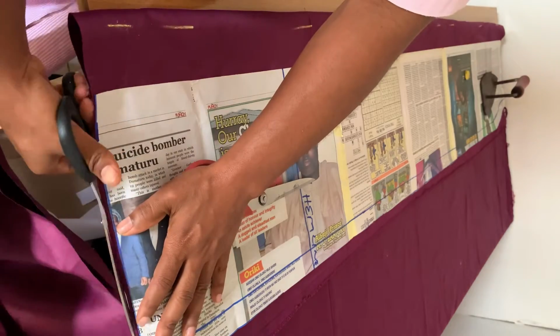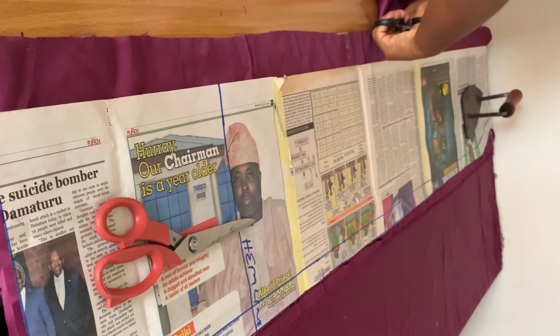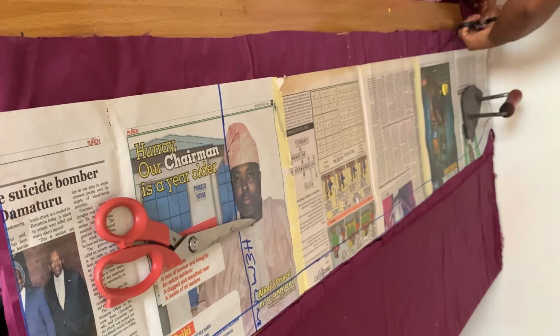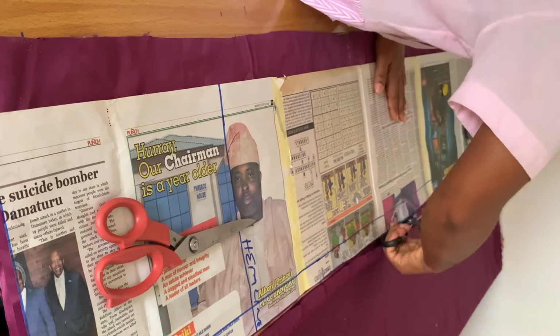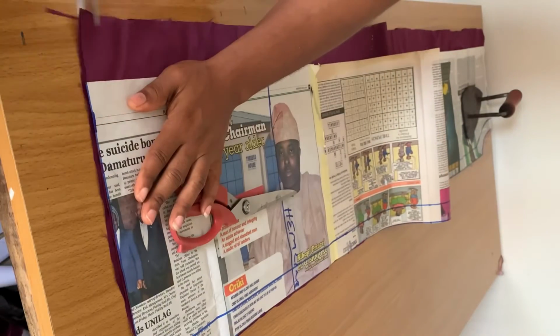Remember that the length of this skirt is actually 12 inches longer than the normal length for my straight dresses. Do you understand that? So if your straight dress is, let's say, 60 inches, you should be cutting, let's say, 72 inches. Do you understand that?